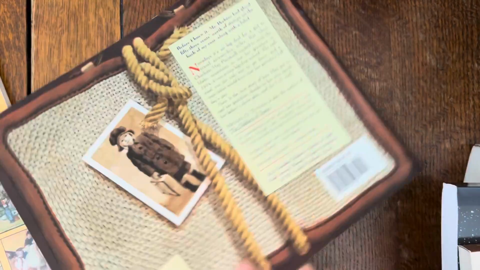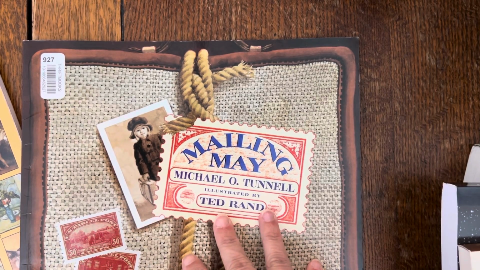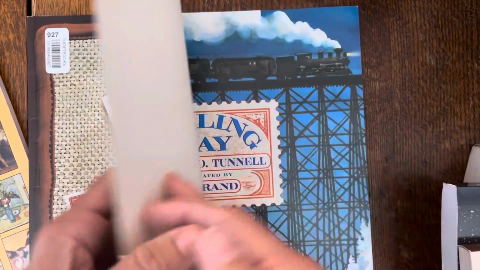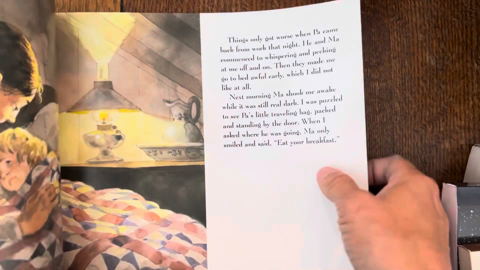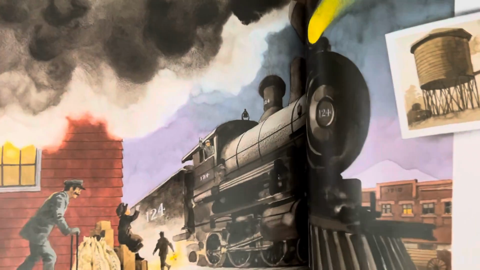Then we have Mailing May. I talked about this book in the 5 in a Row video. It's this darling book about a child who mailed herself to her grandma's house because it was inexpensive. It was so cute.